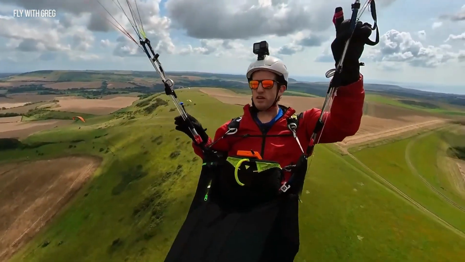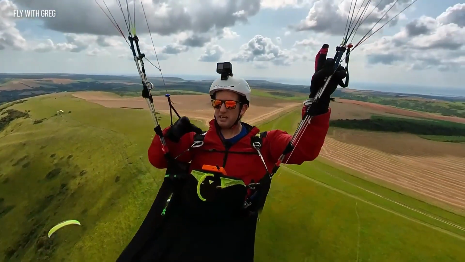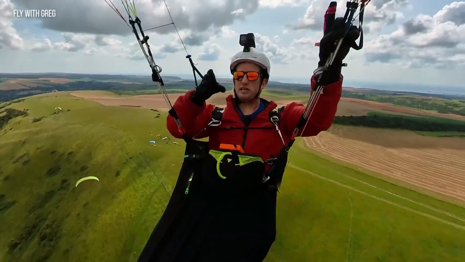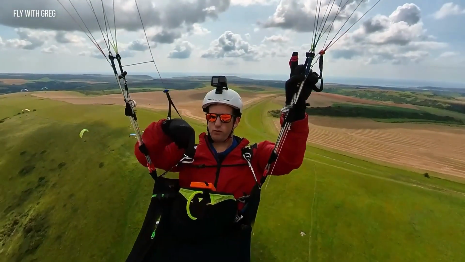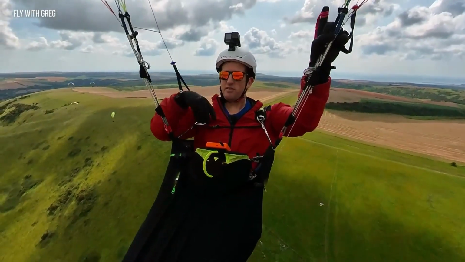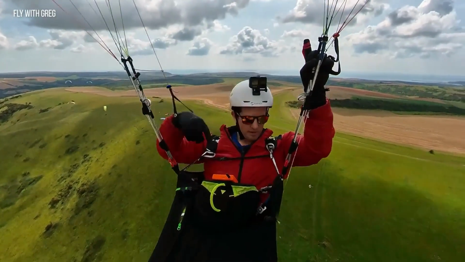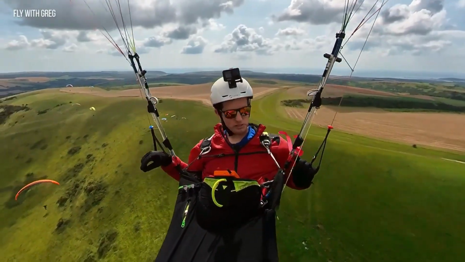So if I turn out to the right, I pick some other objects to look at, and I try and keep turning until I get to a point where the distant horizon and the foreground aren't moving relative to each other. That means I'm going directly into wind. My second clue, my ground speed will be the slowest possible.